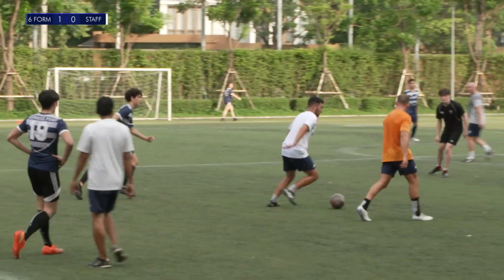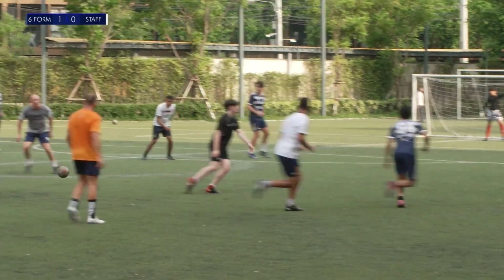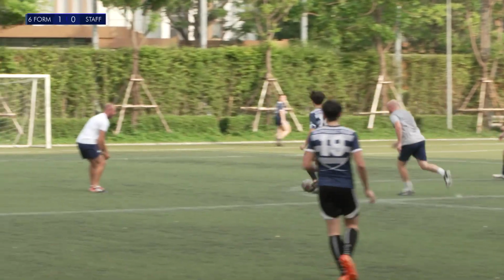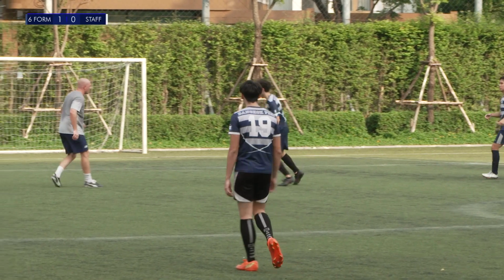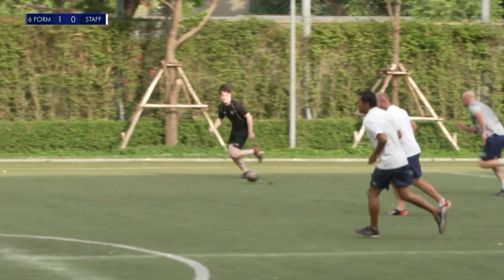Could be argued that the presence of Mr. Herworth on the pitch is a bit threatening for the students, as he was a professional football player. He is doing amazing, and he has made a great impact on this game, as seen by the teachers' great increase in points.